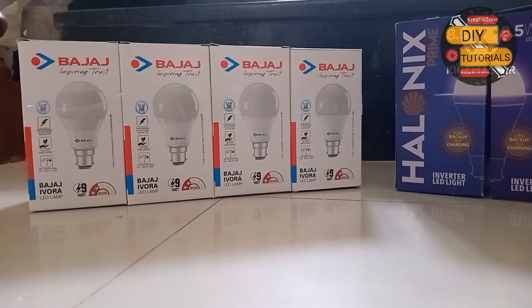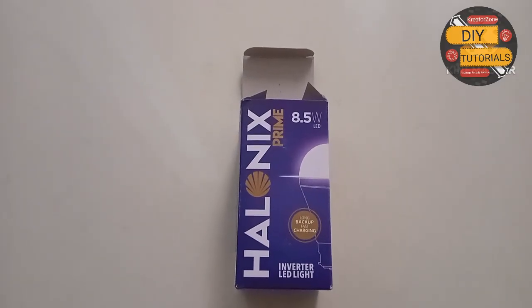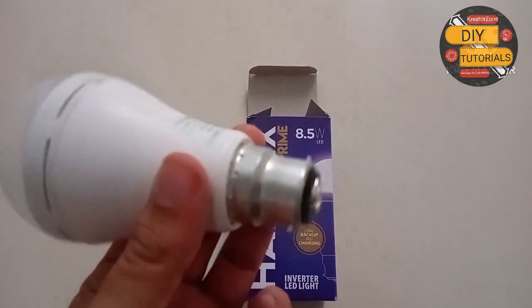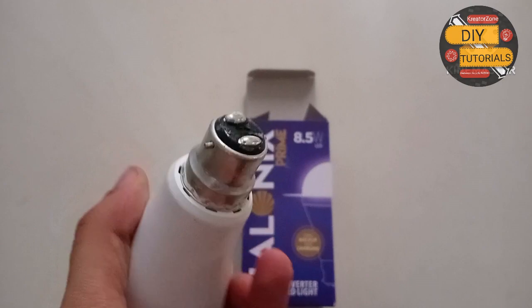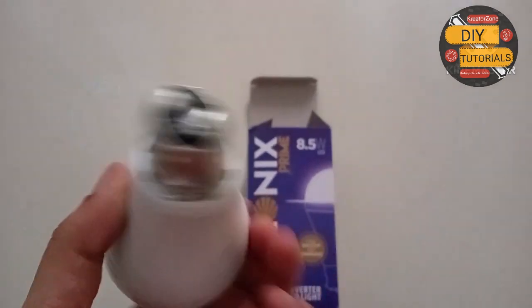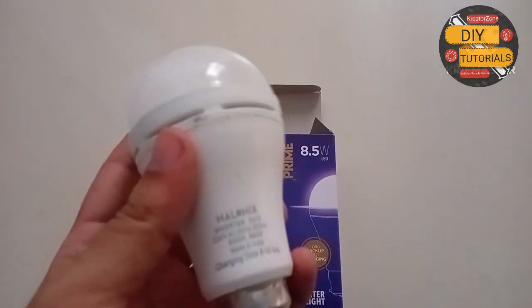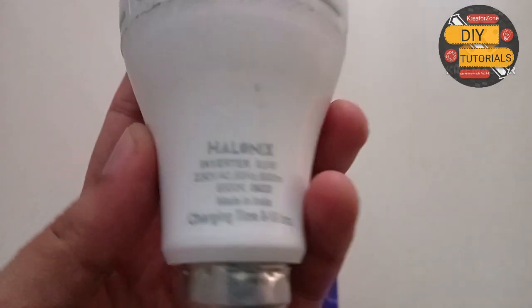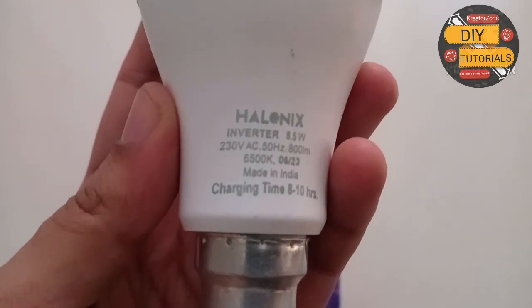The best and cost effective way to light your homes would be LED bulbs. And in LED bulbs we have different types. There is the normal LED bulb, we have an inverter LED bulb and a filament LED bulb. Now each of these has their advantages and disadvantages.